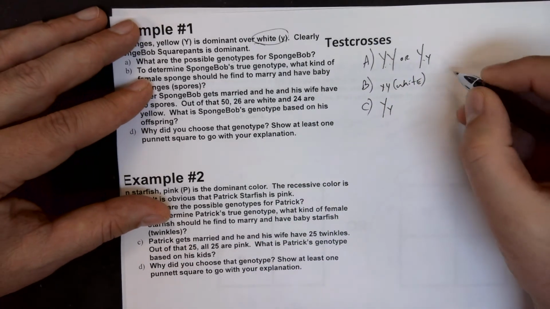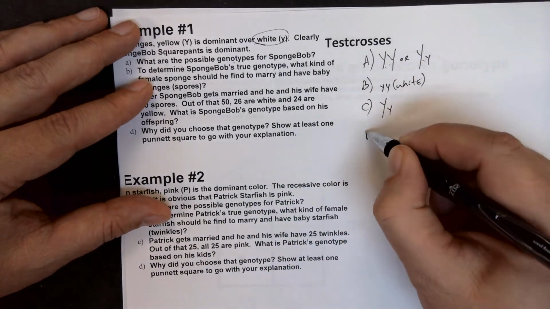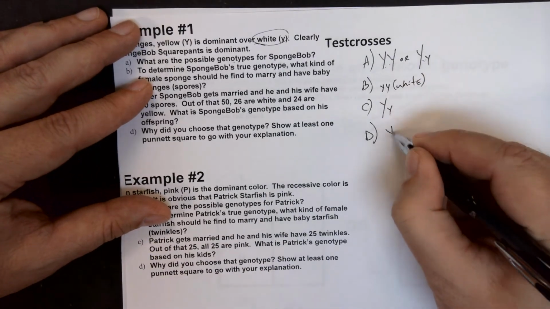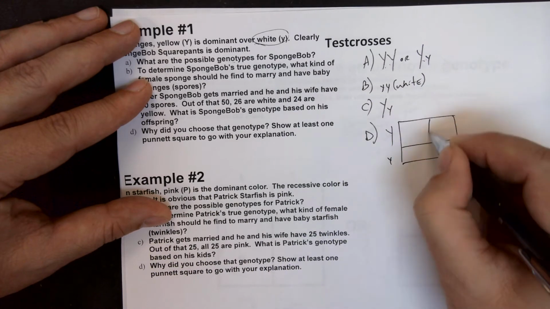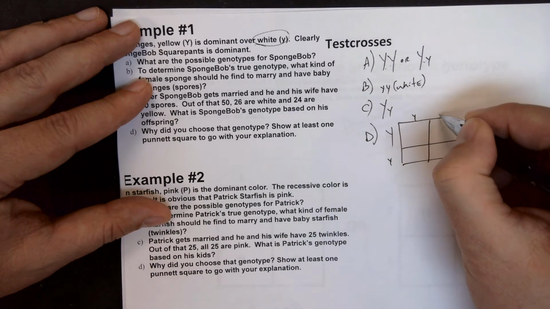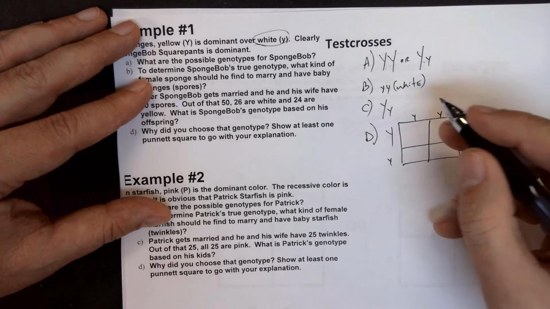I'll put D down here. I'm going to say SpongeBob was this, and Mrs. SquarePants is two little y's.